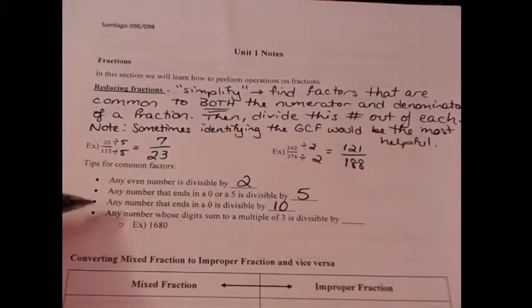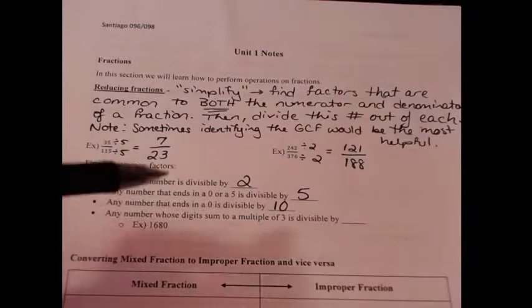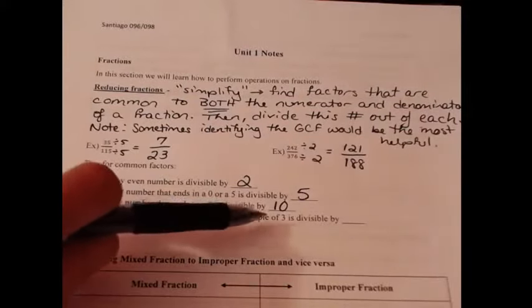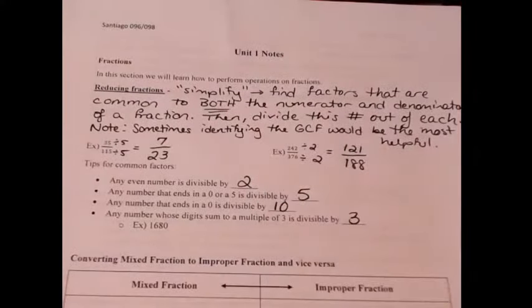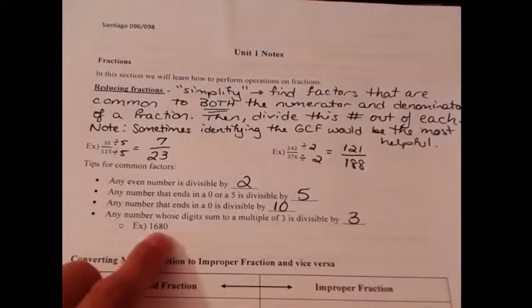Now here's the one that very few people know. Any number whose digits sum to a multiple of 3 is actually divisible by 3. Because so few students in my experience know about this common factor tip, I wanted to show you an example. Take a look at the number 1,680. Okay, we know it's divisible by 2 because it's even. We know it's divisible by 5 because it ends in a 0. We know it's divisible by 10 because it ends in a 0. But what we don't realize is that it is actually divisible by 3.